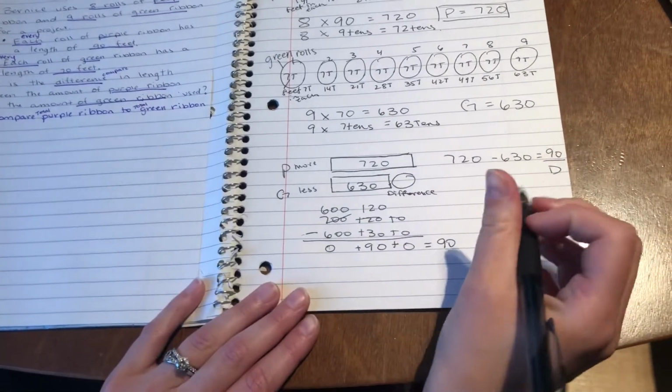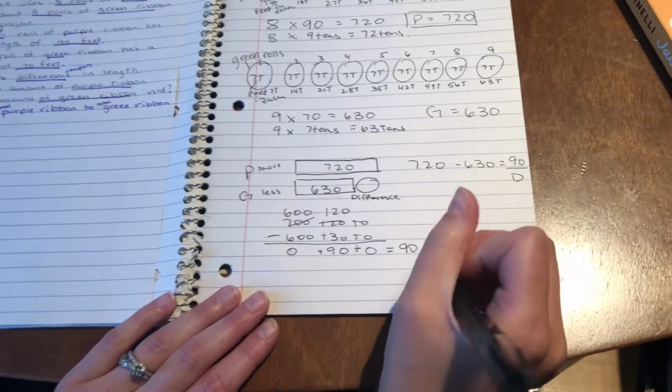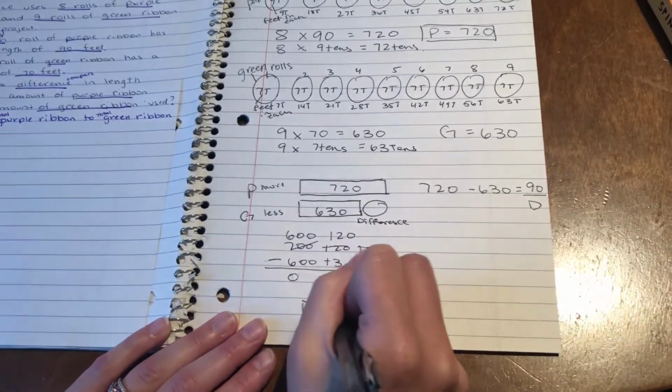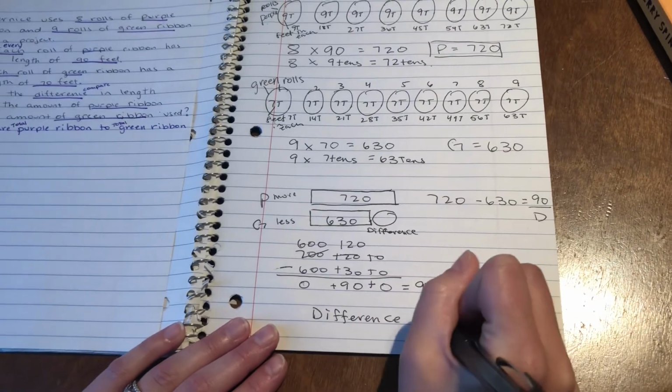So the difference between the purple ribbon and the green ribbon equals 90. The end.